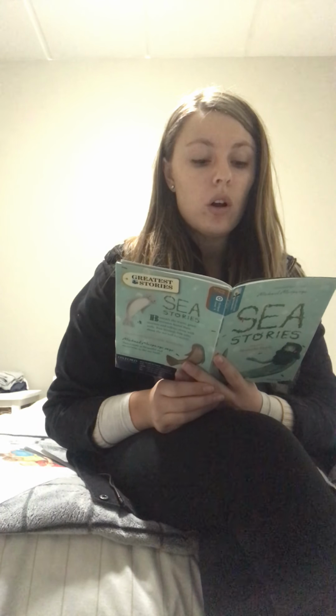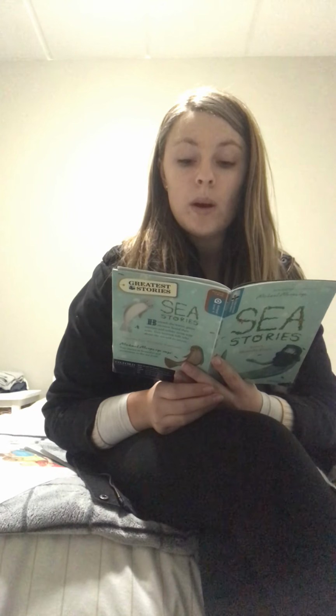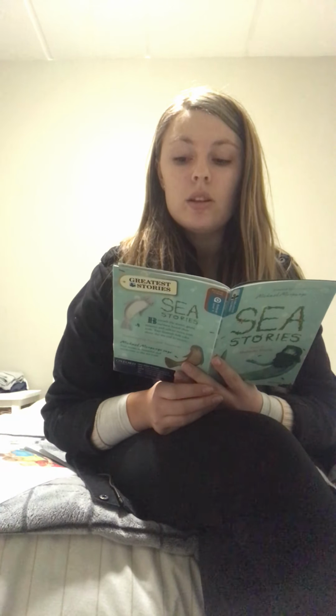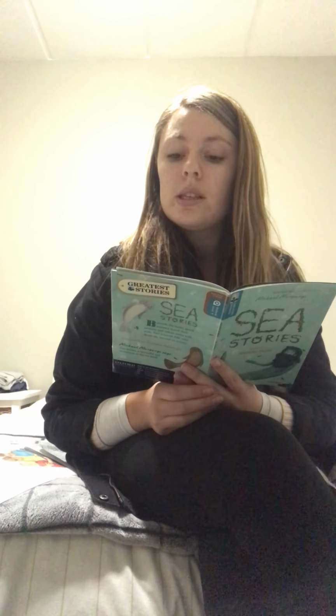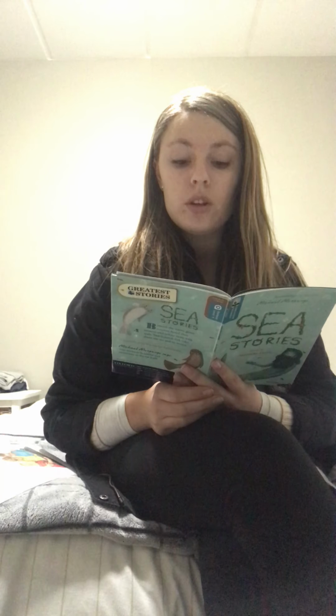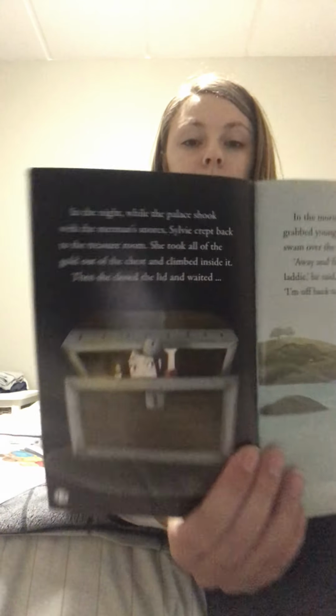She took all of the gold out of the chest and climbed inside it. Then she closed the lid and waited. In the morning, Merman Rosmer grabbed young Peter and the chest and swam over the salty sea to the boy's home. "Away and find your mother, fisher laddie," he said, leaving them on the rocks. "I'm off back to my beloved Sylvie."